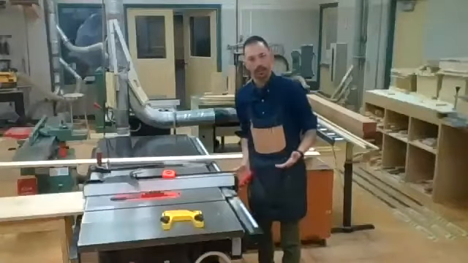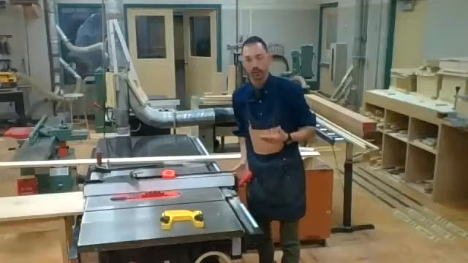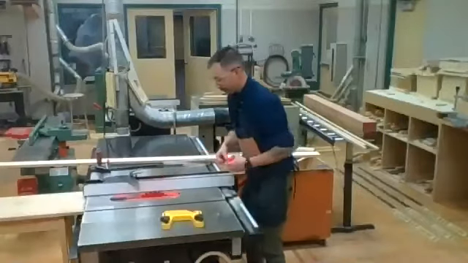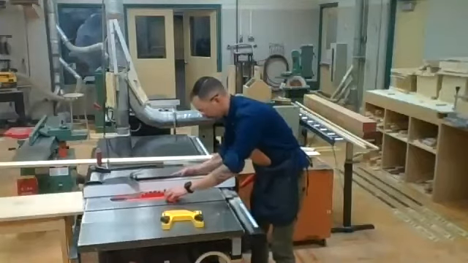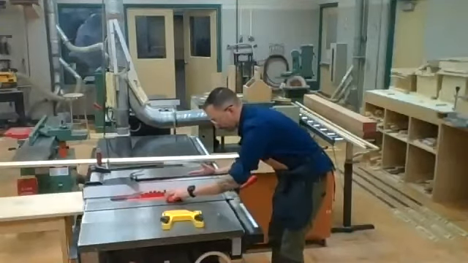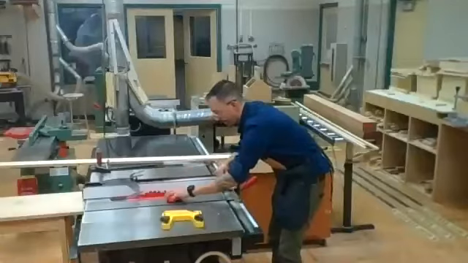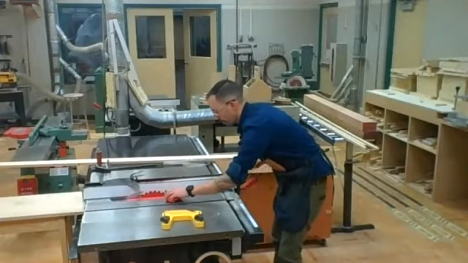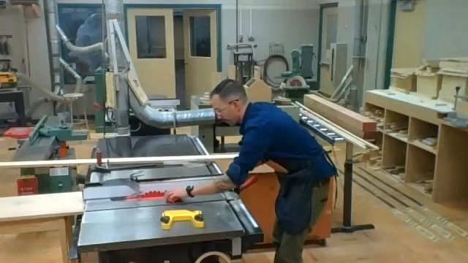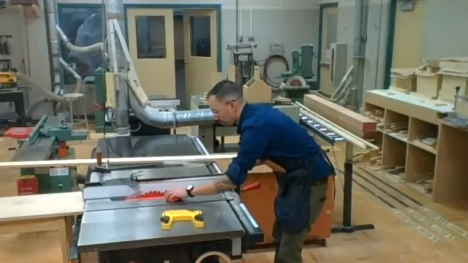So I want to have my table saw set to 1 1/2 inches wide. So power is off. I'm going to take my tape measure and set this where I want it. There is a little measuring gauge on the side of the table, but I don't trust them.